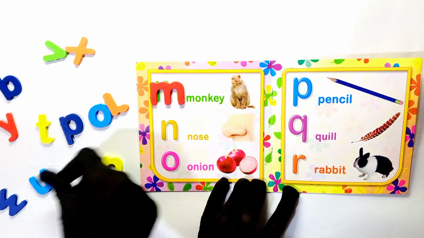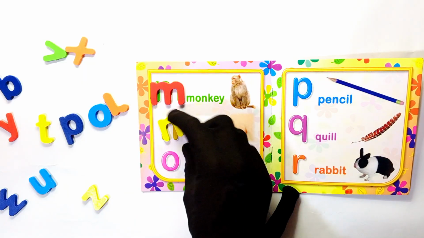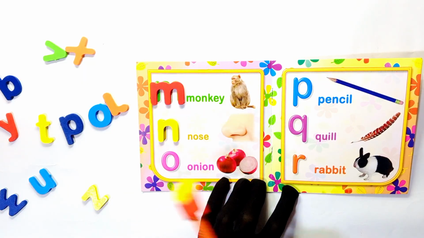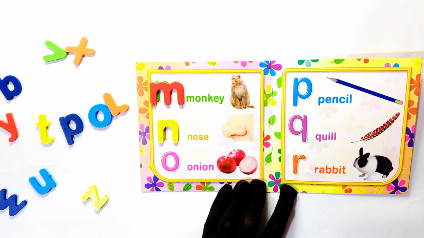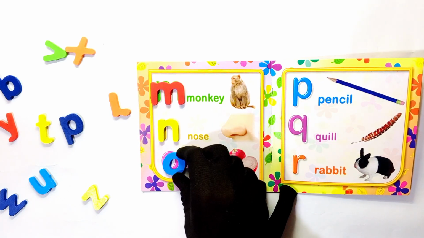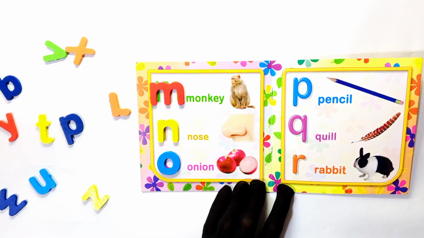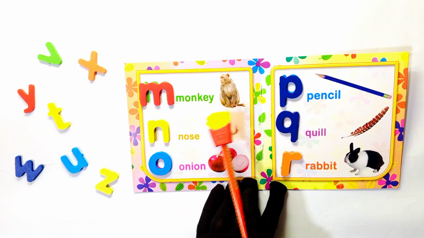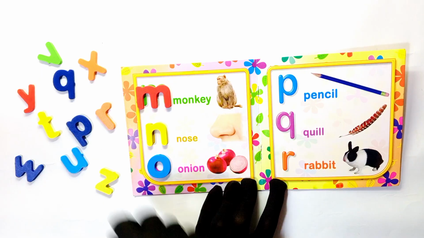No. N. N is for nose. Next letter is O. O. O is for onion. M is for monkey. N is for nose. O is for onion.